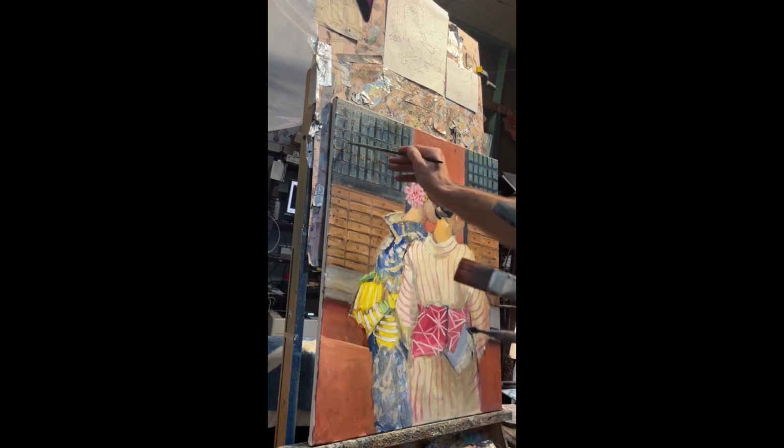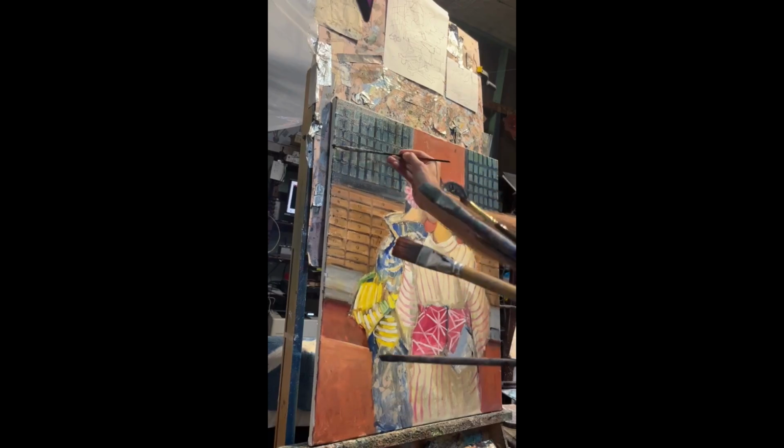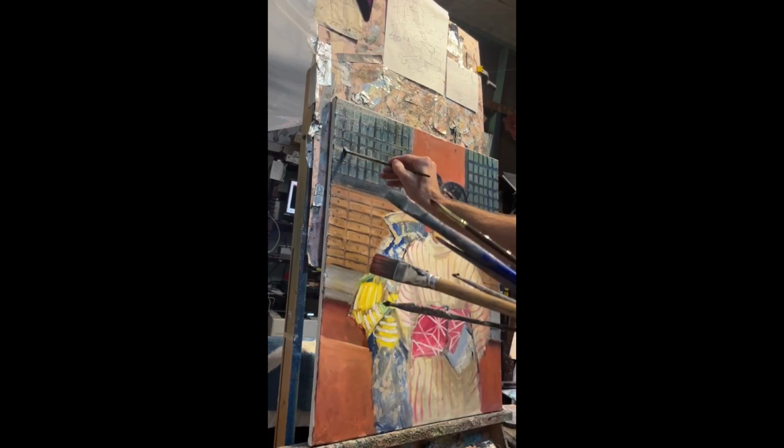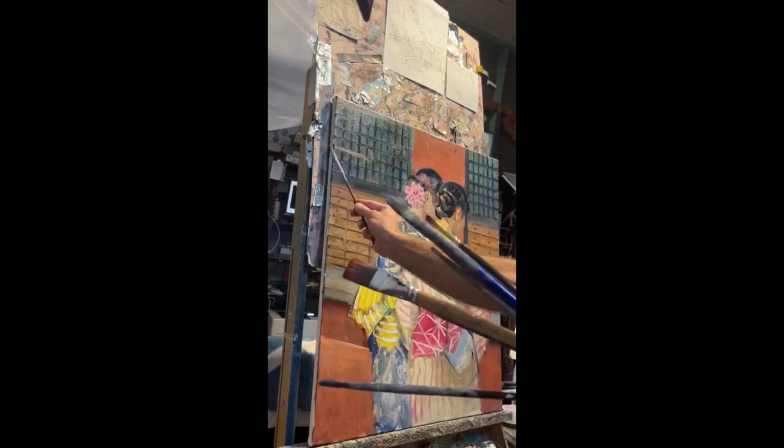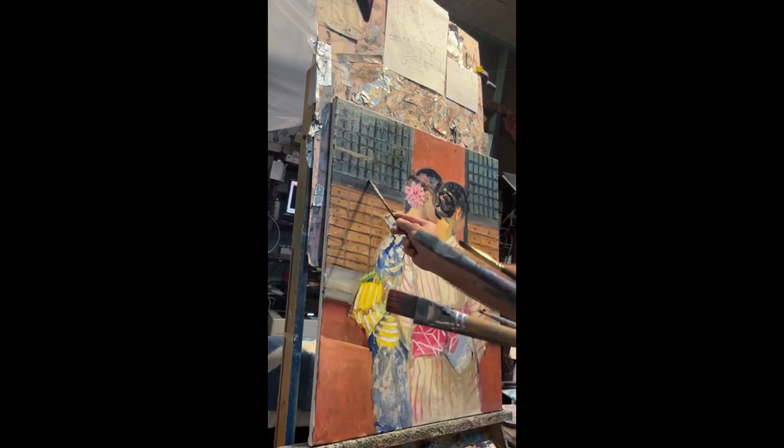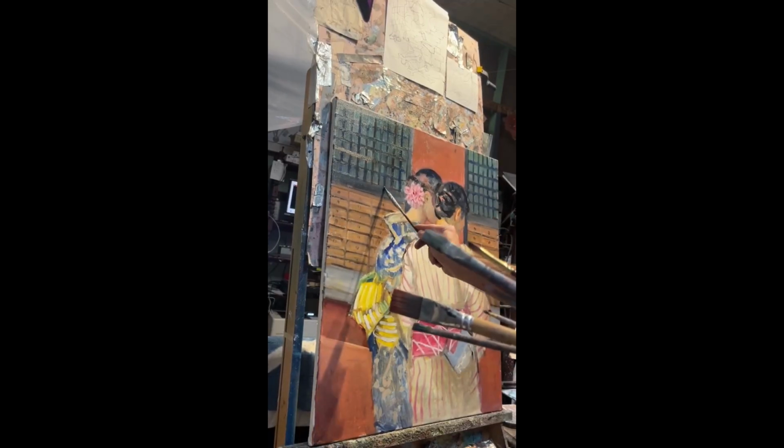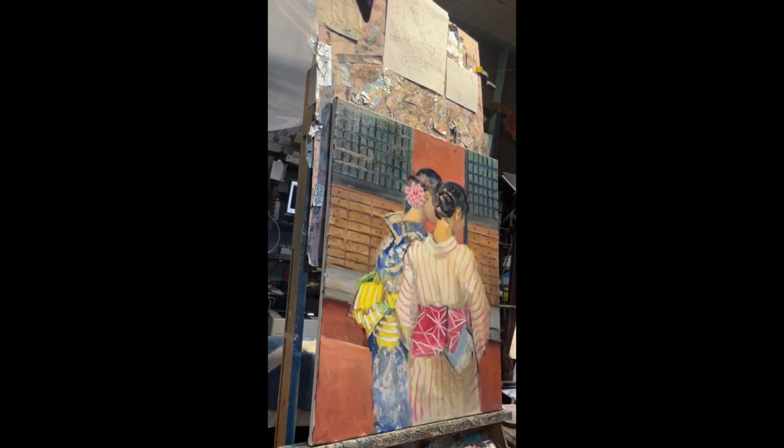I've learned to enjoy doing some of the more repetitive things like this in paintings. It's an opportunity to turn off the mind, a kind of meditative experience. That's a difficult word for me to say.